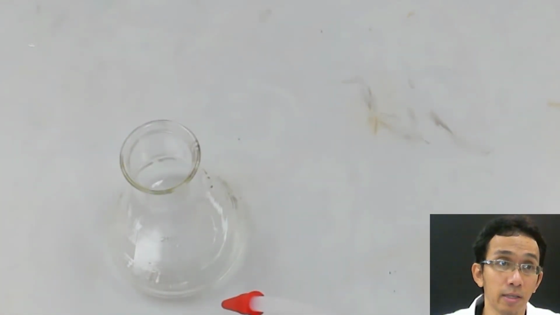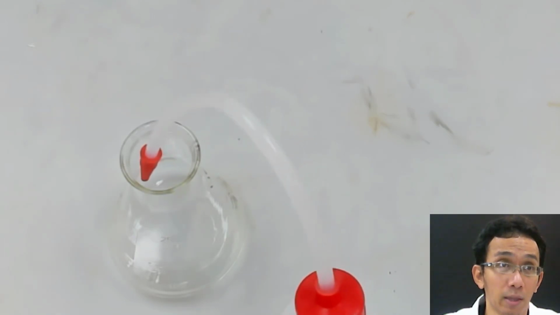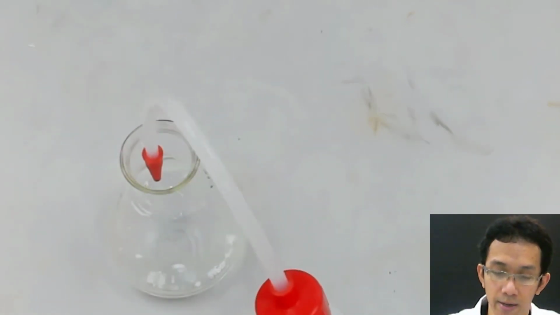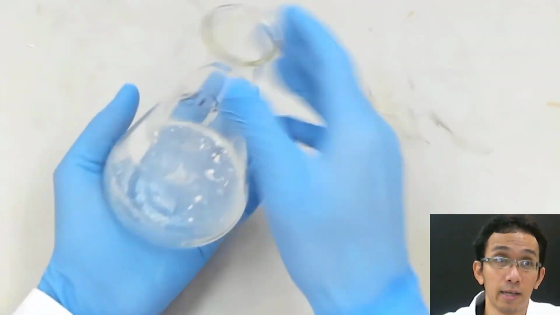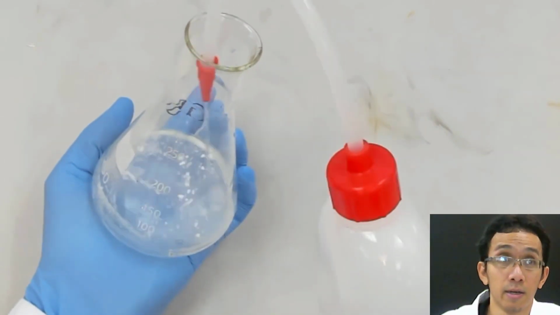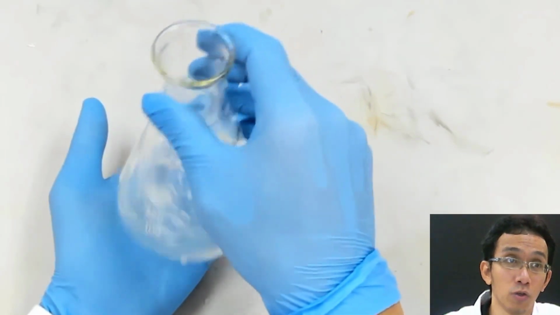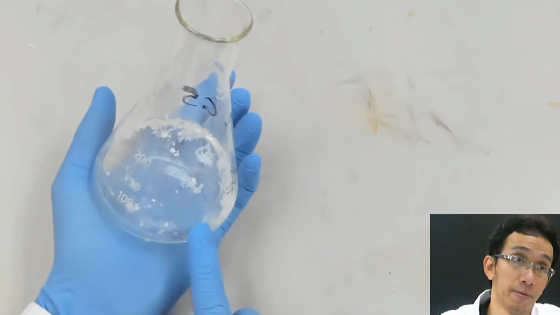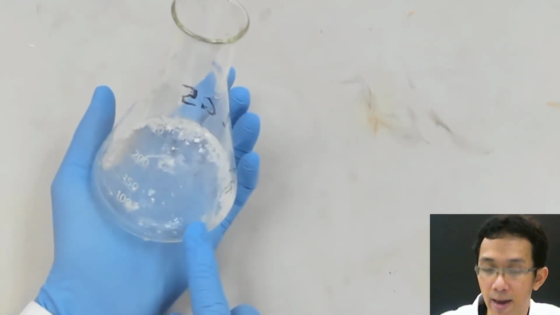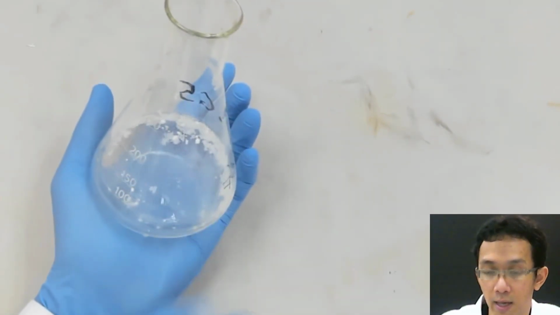If I put the water inside that, you will see that this salicylic acid will not dissolve at room temperature, even though you swirl or whatever. What does it mean that it does not dissolve at room temperature? But if I heat this, it will dissolve.